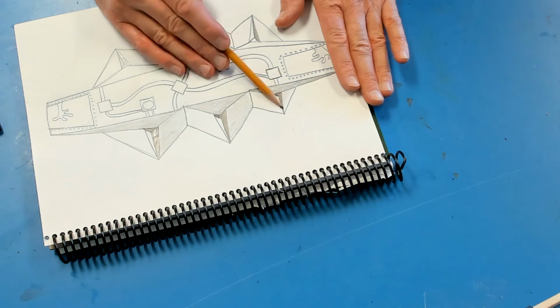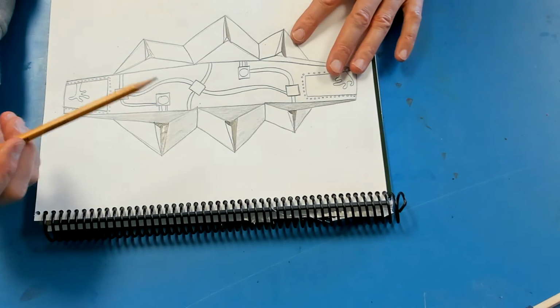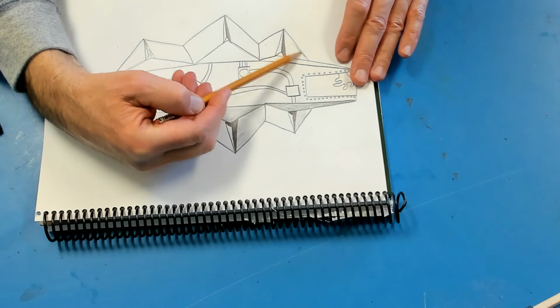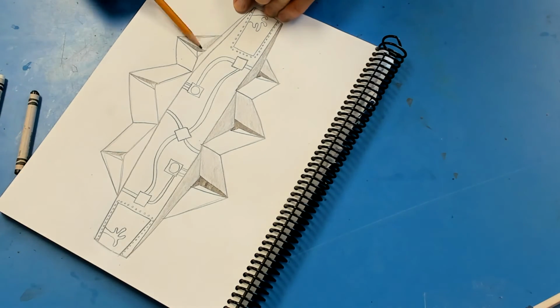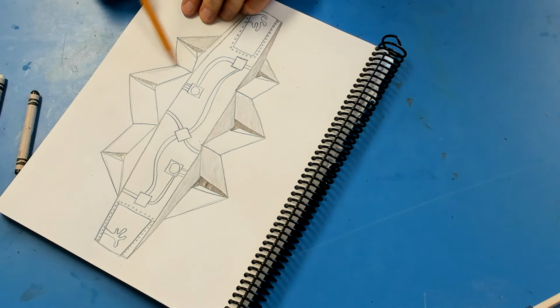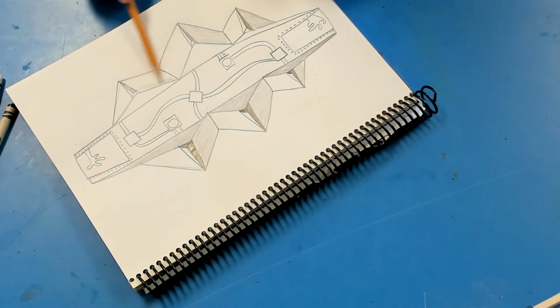And this one will have a shadow. And I can do the same thing on this side. This piece would be lightly shadowed. This one. And this one.